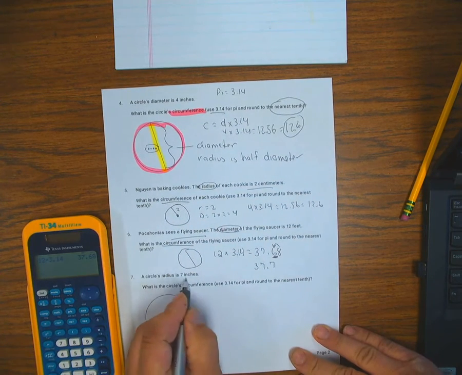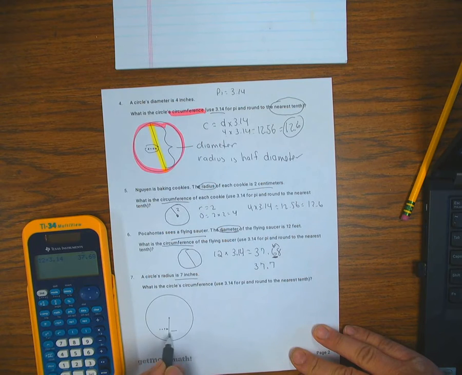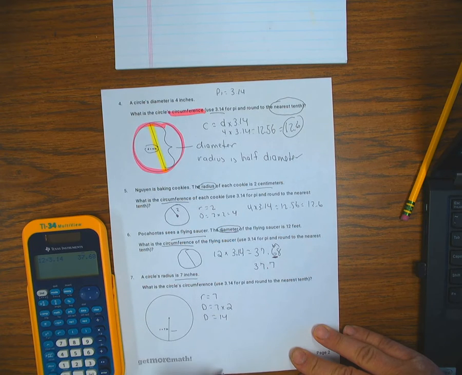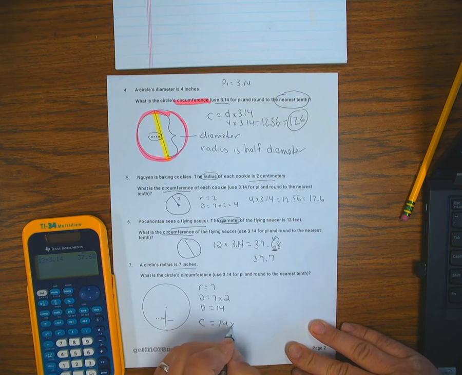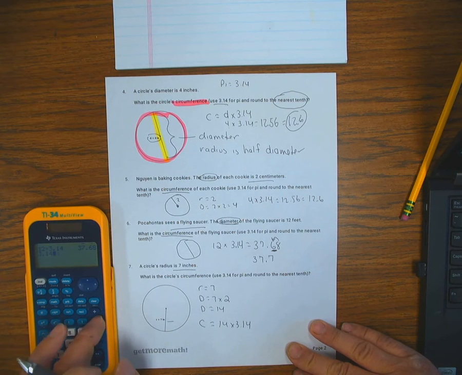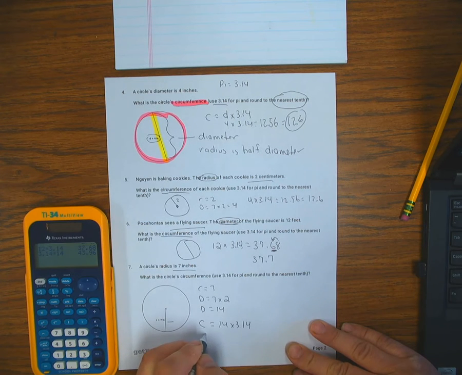Okay, a circle's radius is 7, and see, it gives us that right here. Well, the radius is 7, which means the diameter equals 7 times 2, so the diameter is 14. Now, to find the circumference, we take our diameter times 3.14 times 14. So the circumference is 43.96.